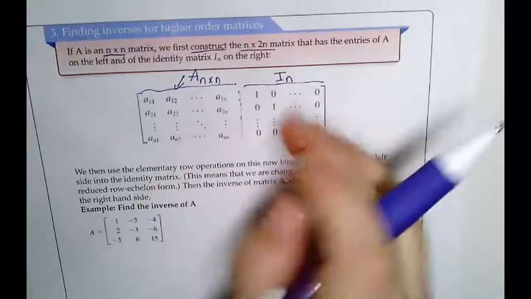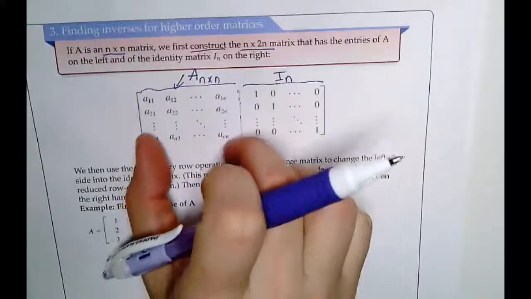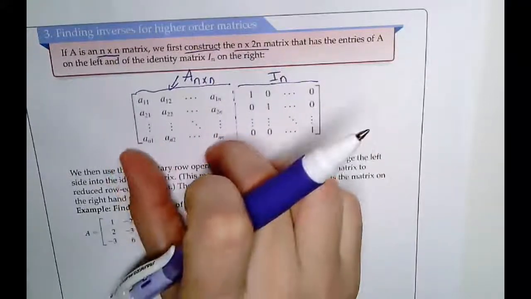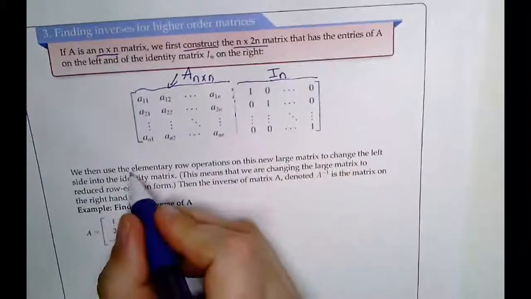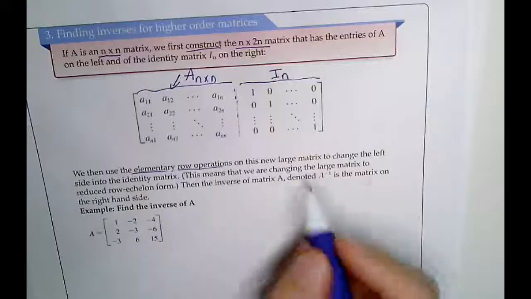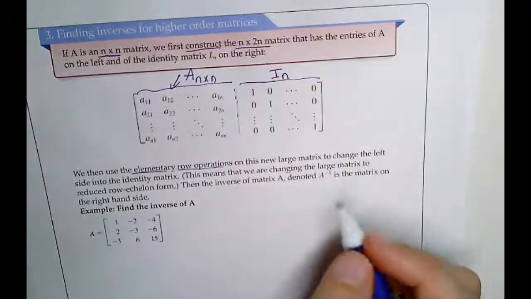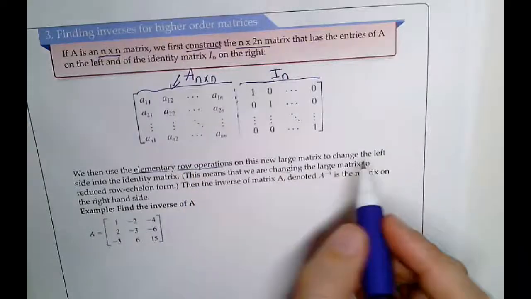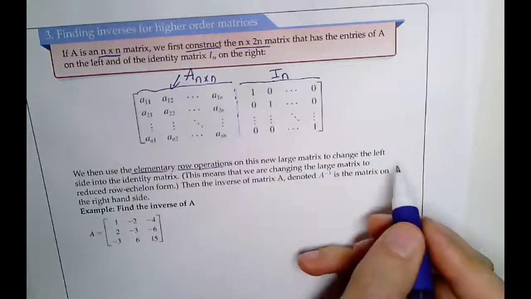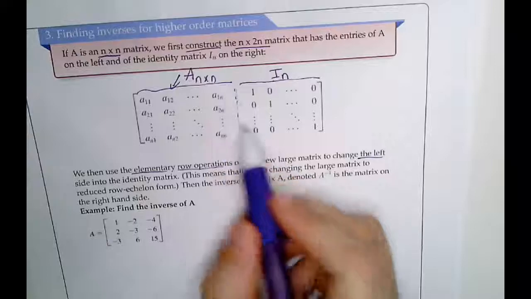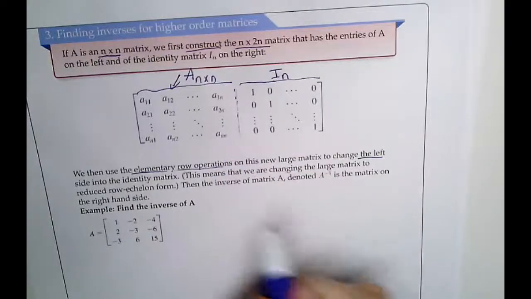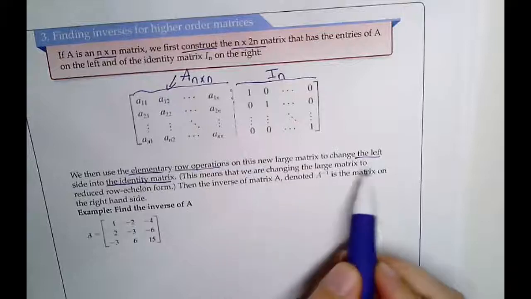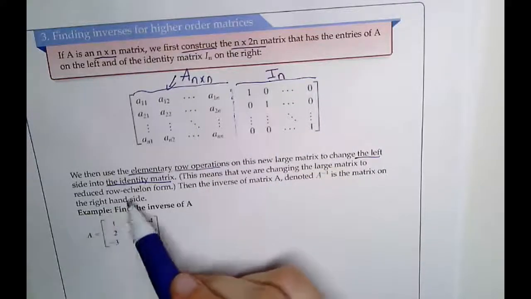First, we're going to write it. This is the matrix A that you want to find the inverse of, and this is the identity matrix of the same size as the matrix A. We're then going to use elementary row operations on this new large matrix. We're going to do these operations until on the left-hand side we have the identity matrix. This means that we are changing the large matrix to reduced row echelon form.